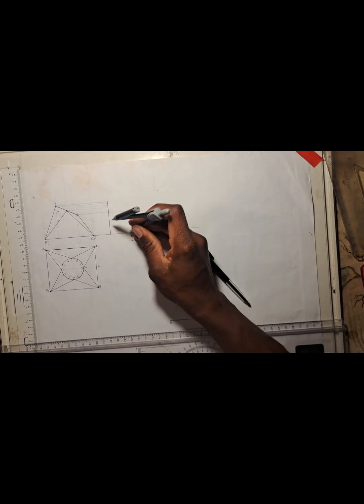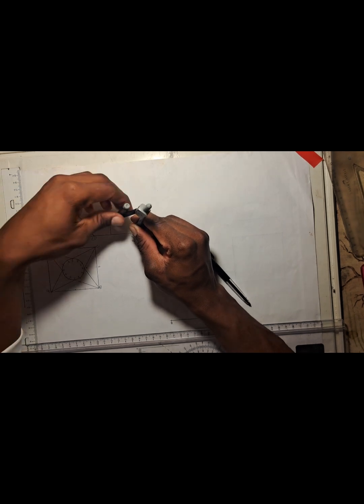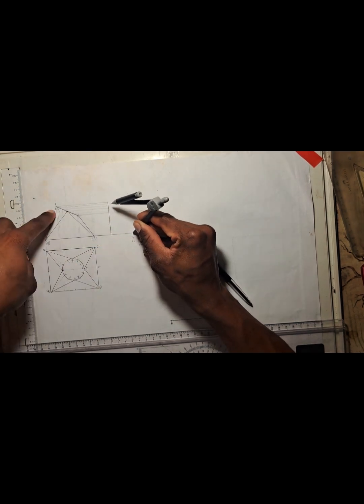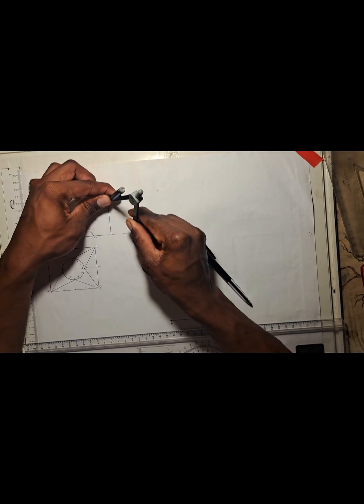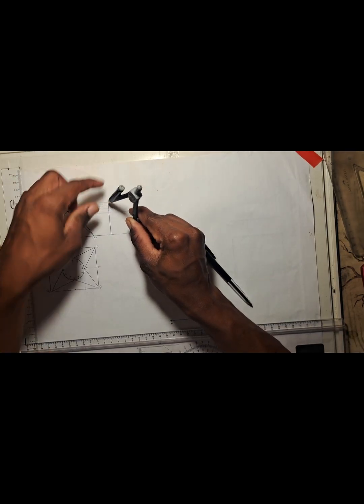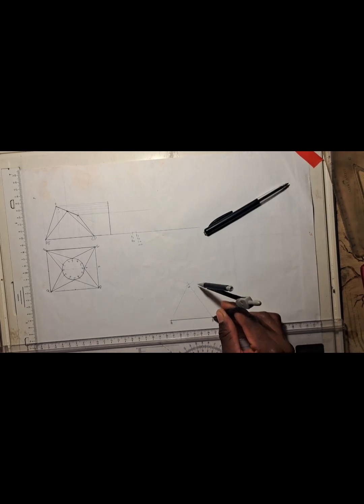Okay, let's come here. B1 to that line of 1. It's the second line from the top. It's the second line here. That's our B1. You come here, you make a mark. You make a mark on this side as well.